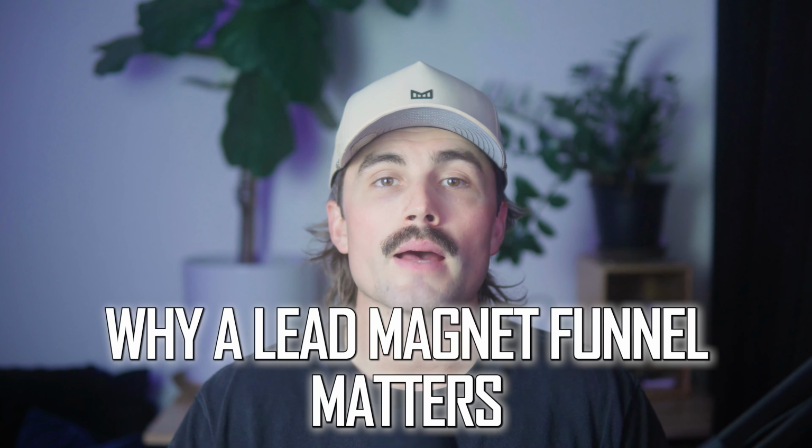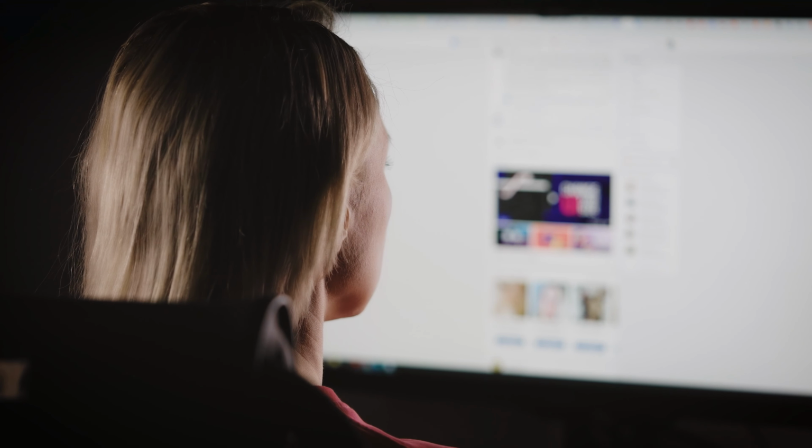Why a lead magnet funnel matters. All right, let's start here. Why even bother with all this? Think about the last time you landed on a website for a brand you'd never heard of. If they asked you for your email right away, would you give it to them? Probably not. But if they offered you something valuable, say a free checklist that solves a problem that you have right now, or a short guide that helps you avoid a costly mistake, you'd at least consider it. And then if you grabbed it and it actually helped, well, now you trust them a little more.